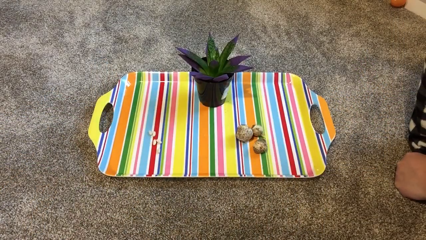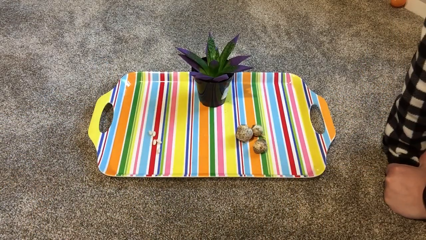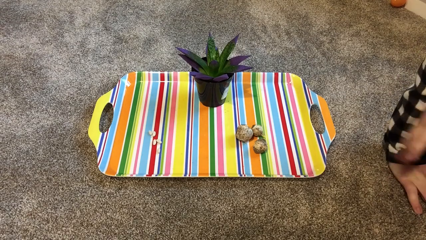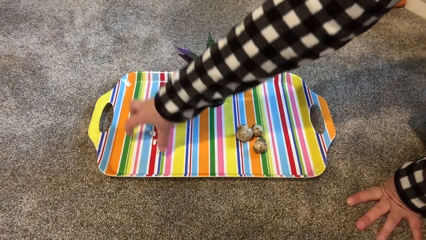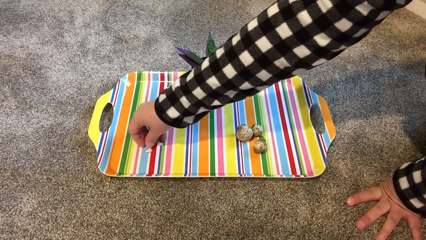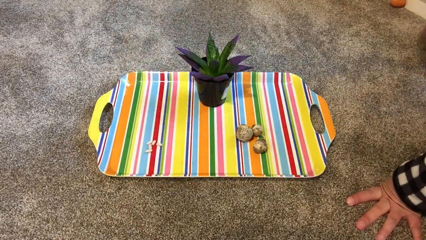Okay, because we were talking about seeds today, I did want to add in at least a little mention of the fact that seeds are not the only way that plants reproduce. So I made up my little tray here. There's not a lot on it, but I did want to talk about what we have. Over here, of course, are the seeds. So that is usually the main way we talk about plants reproducing.